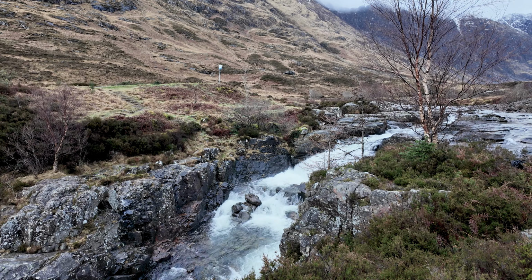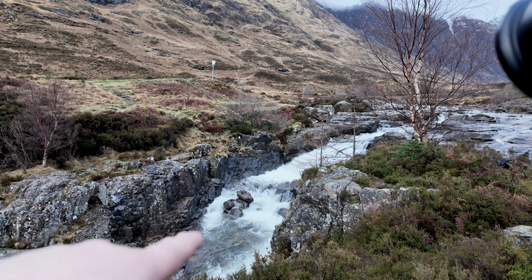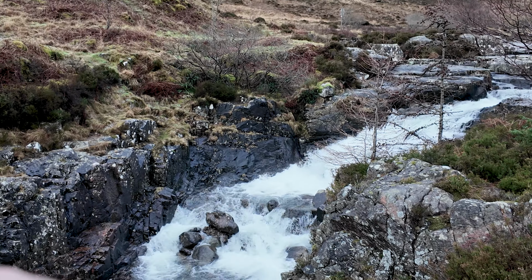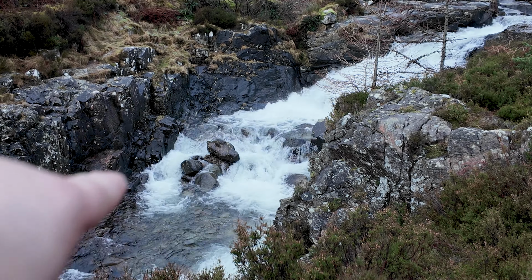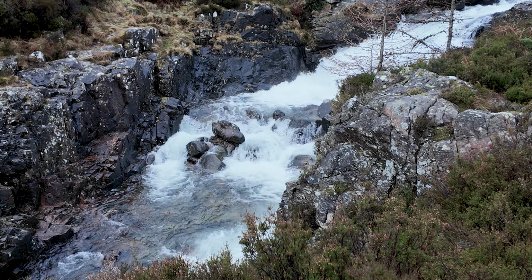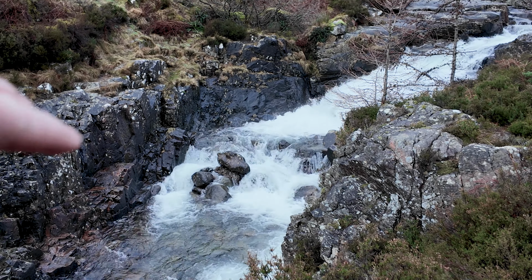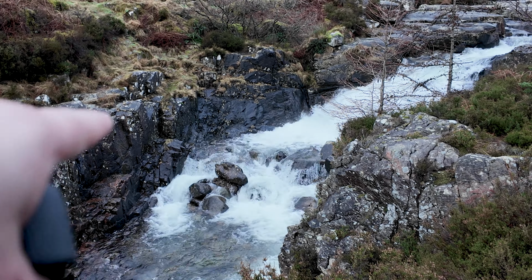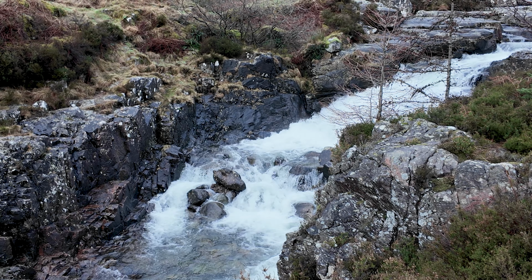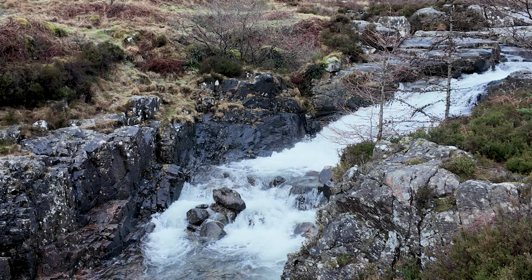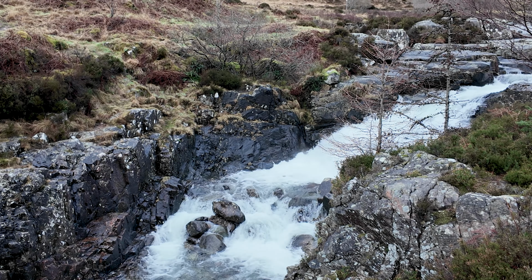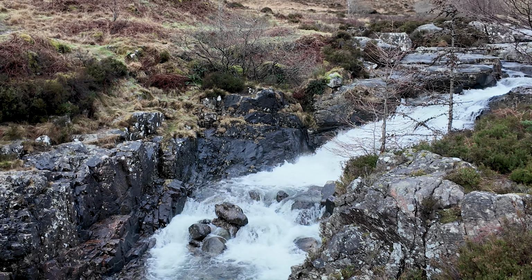Right, here's another shot. Basically what I've done is I've zoomed in on these rocks and that little fall there, and with that pretty much front and centre. So it's a long exposure, the water trail coming round the rocks, and the rocks hopefully pin sharp. That's the theory anyway.